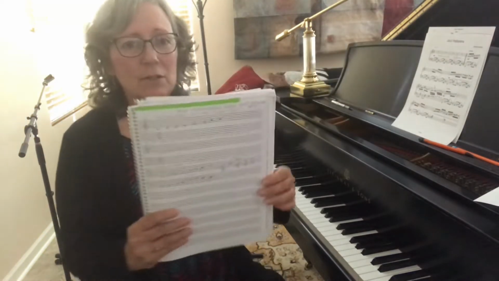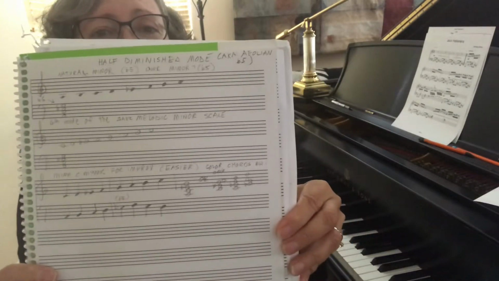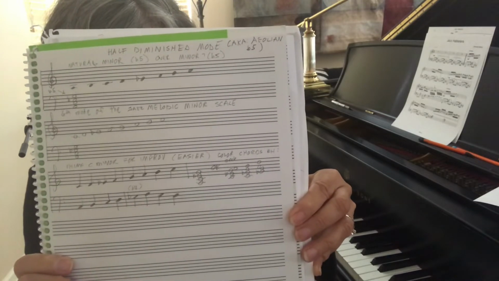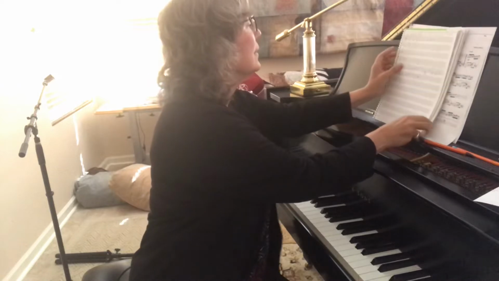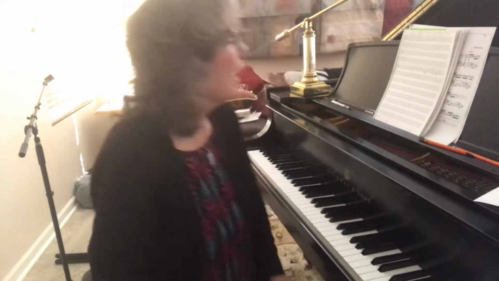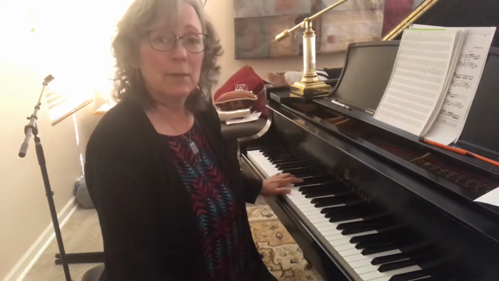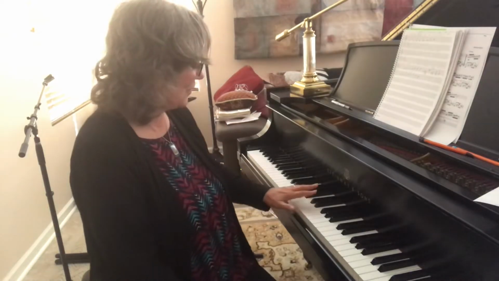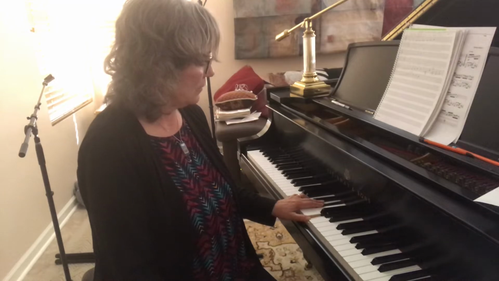First thing I want to do is give you just a little sheet here that you can take a screenshot of. So go ahead and do that. Okay. Now then, the half diminished mode is built on the 6th step of a jazz melodic minor scale. In the minor 7 flat 5 chord, it's like playing a minor 7 chord with a flat 5, duh. So we've got A, C, E, and G, and then we're going to just flat that 5th, like that.